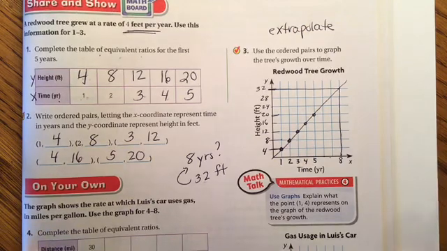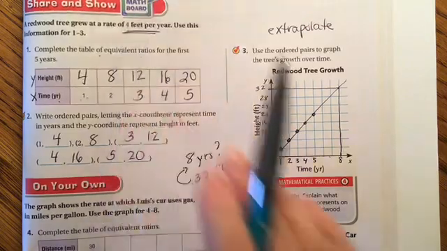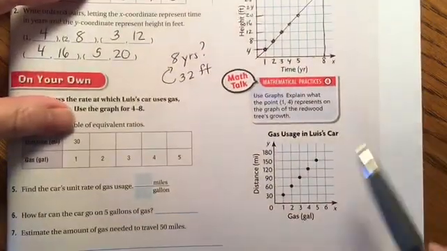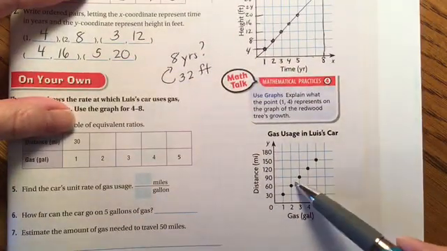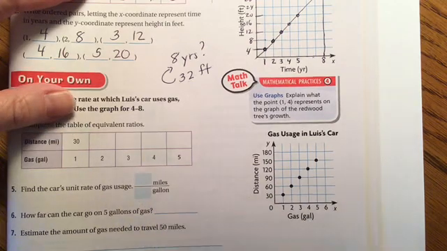All right, you give it a try. Again, sometimes you're going to get information here. Sometimes you're going to be given the information just off the graph, and you have to read that to fill in your problem.